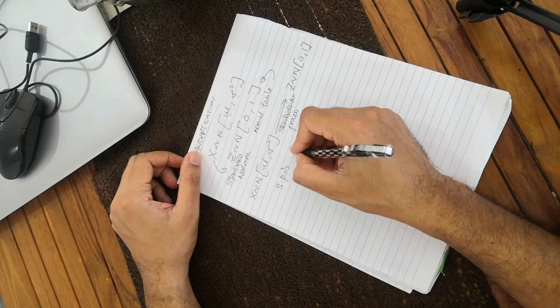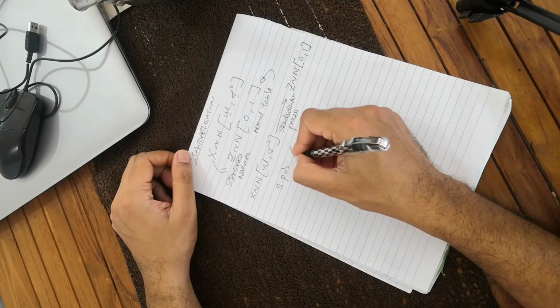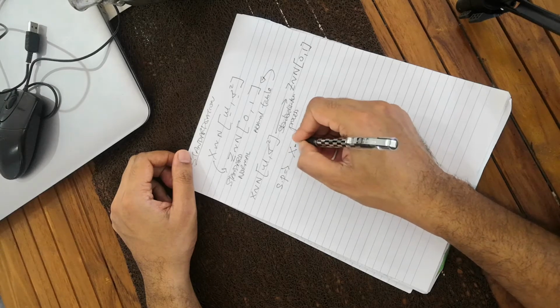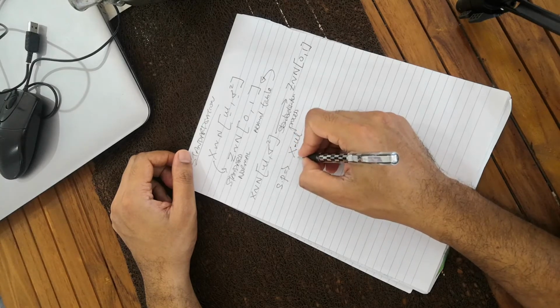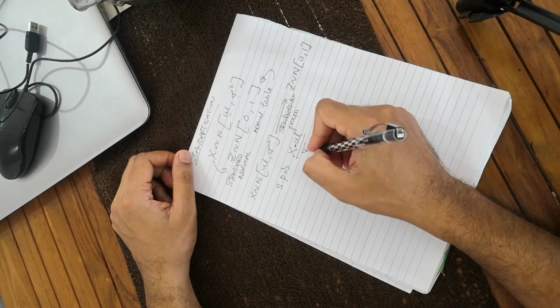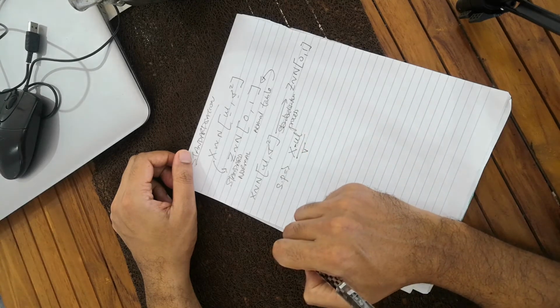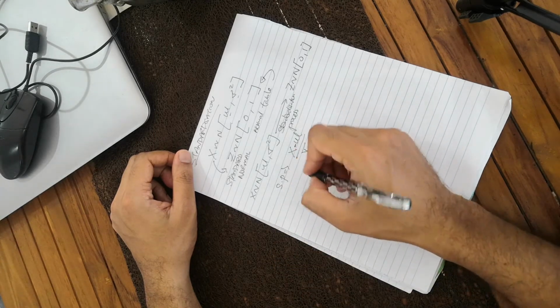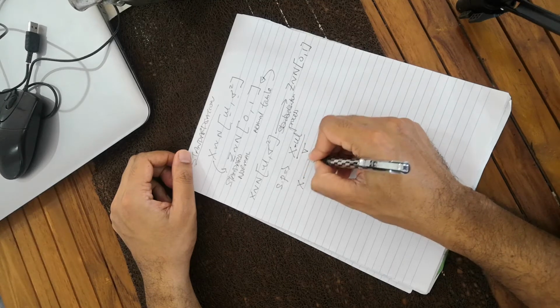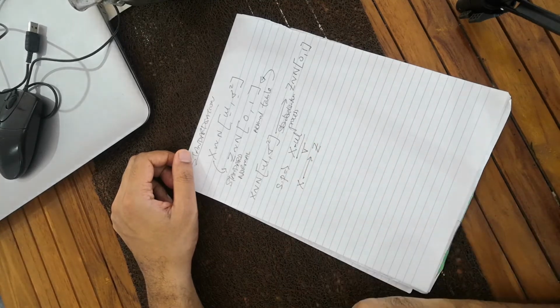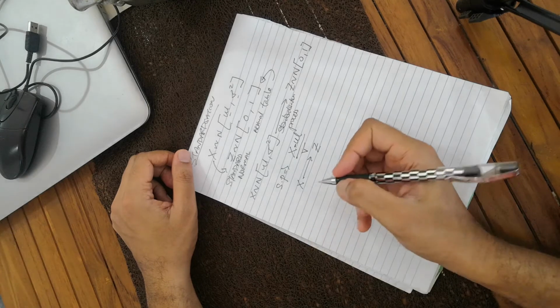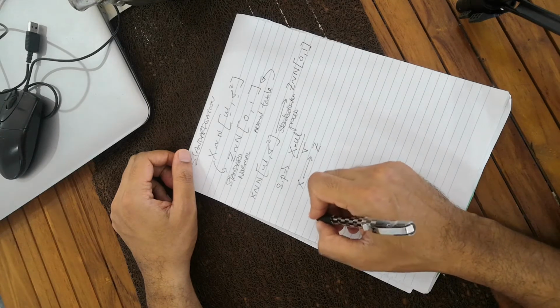What does it do? It takes the value of x, subtracts the mean from the x, and divides by the standard deviation sigma. By doing this, the x is converted to the z. We're going to do an example just to illustrate this process.